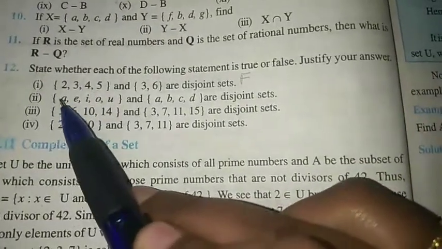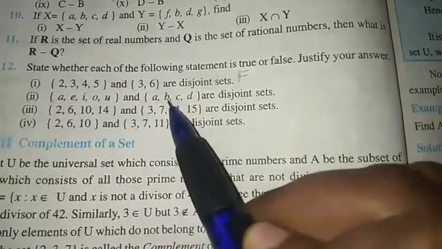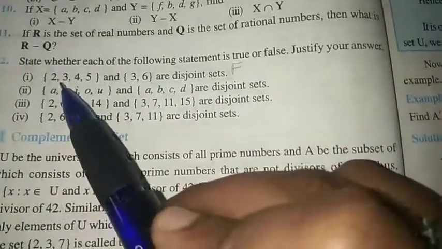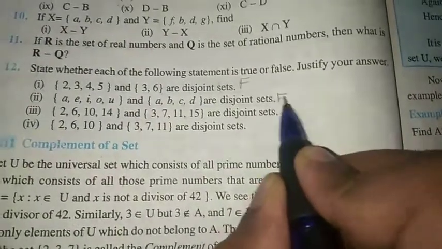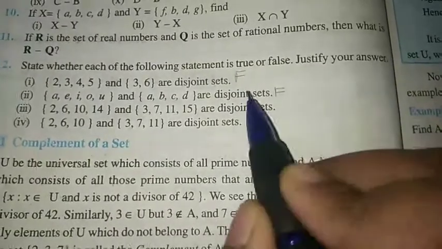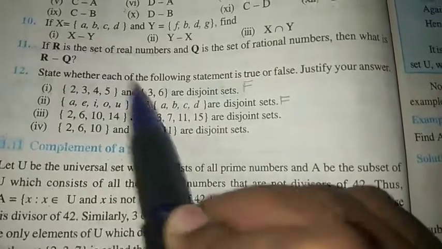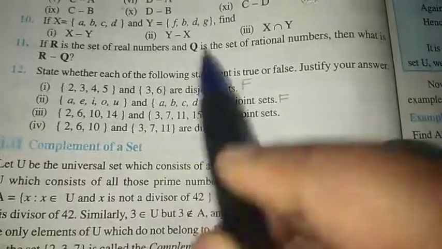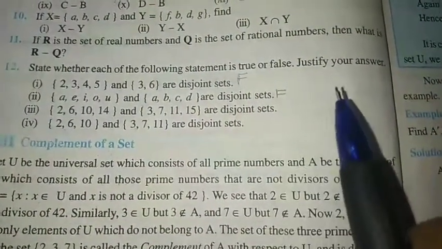Then subdivision 2, {a, e, i, o, u} and {a, b, c, d} are disjoint sets. Is it? No, because a is common over here. So therefore they are not disjoint sets. Then they are false. So justification, you can say that, let this be A and let this be B, then set A and set B intersection is {a}, which is not equal to the null set. So therefore the statement is wrong.